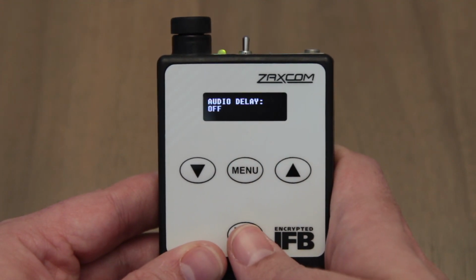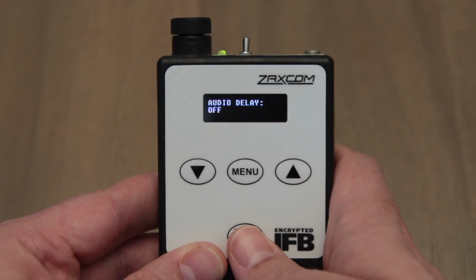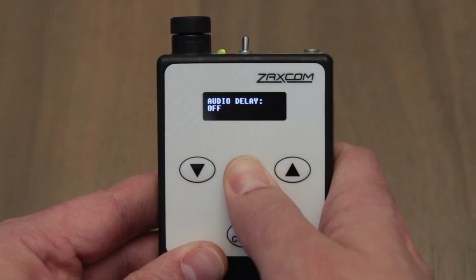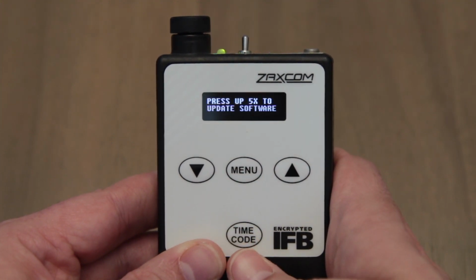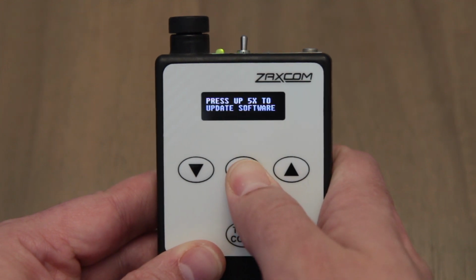Audio delay is mainly used if the monitors are delayed. You can delay it from 5 to 400 milliseconds in 5 millisecond increments. This is where you would update your ERX. You would send the update wirelessly with a TRX.